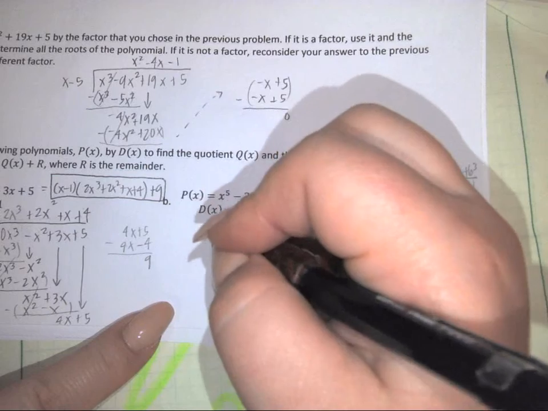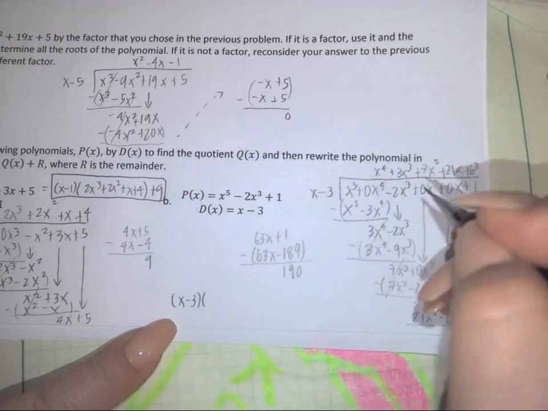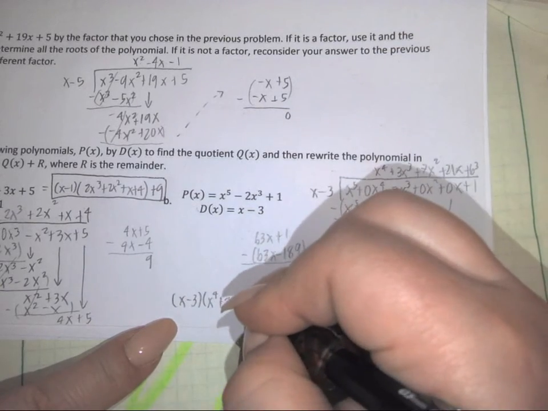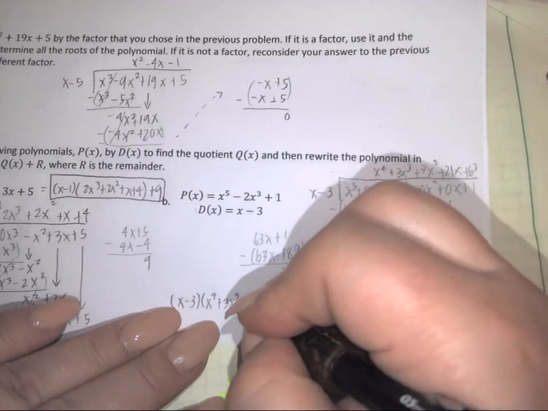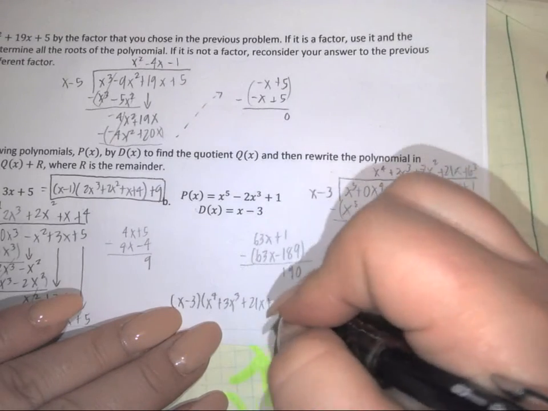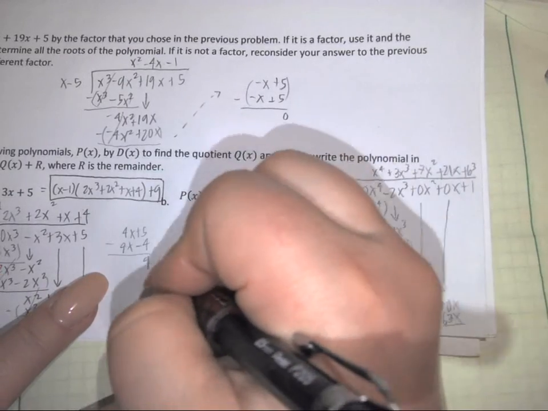So then the answer is x minus 3 times x to the 4th plus 3x cubed plus 21x plus 63, plus the remainder of 190.